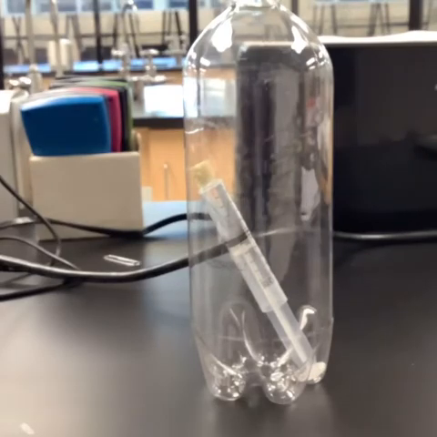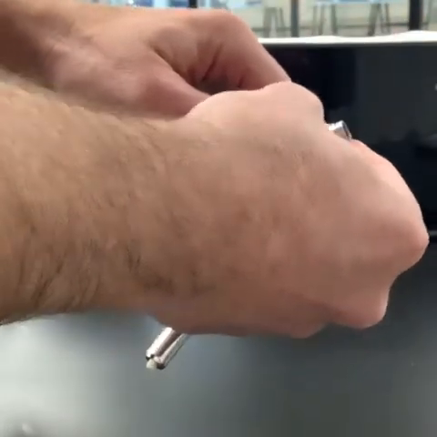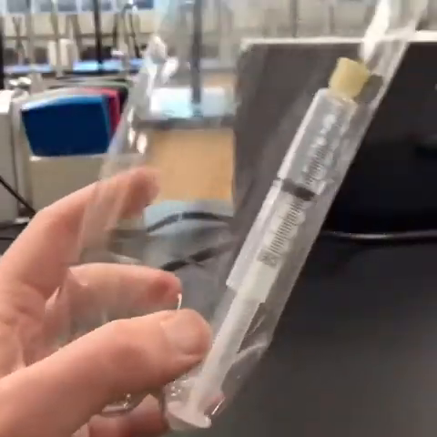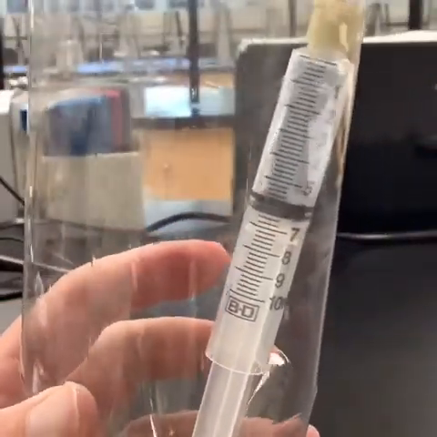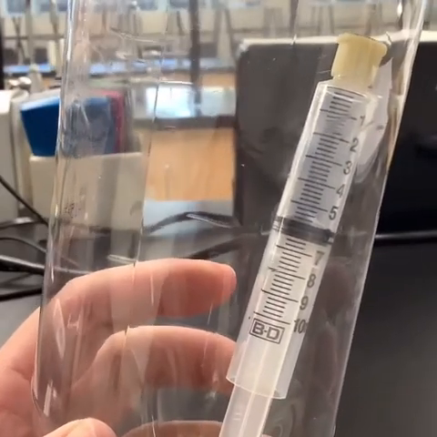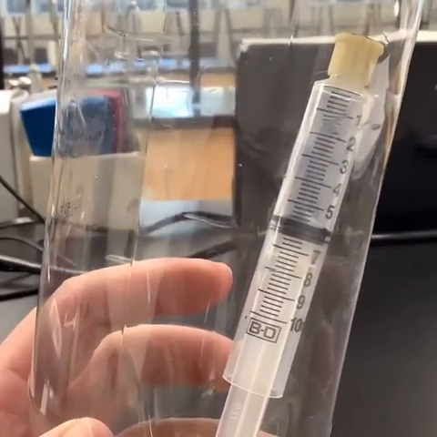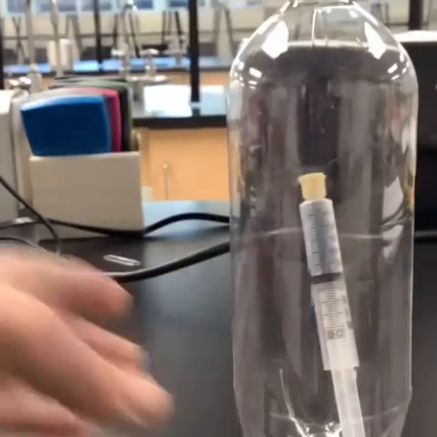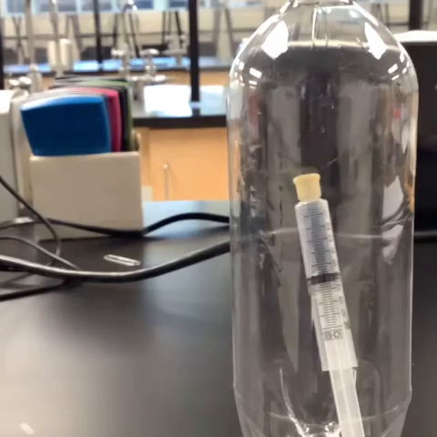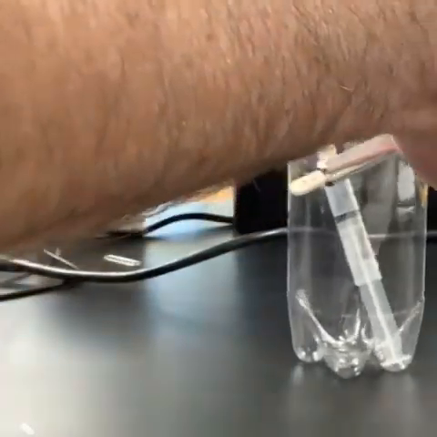Get one more. Let's give it a try. See if it'll show up on the gauge. Yes, we got it.